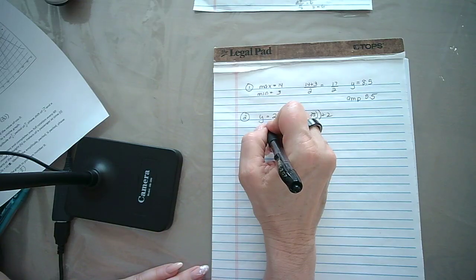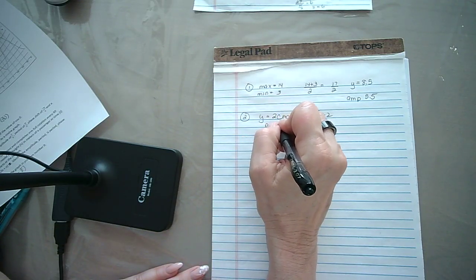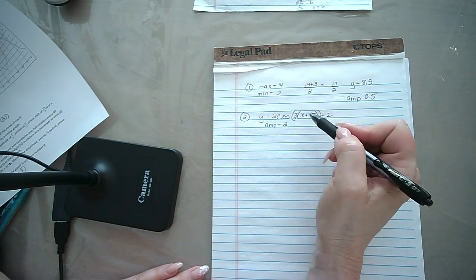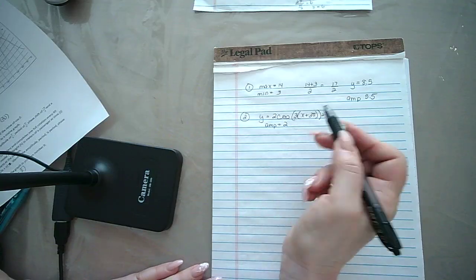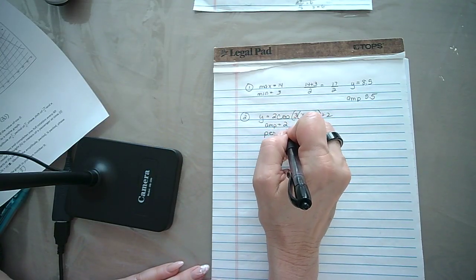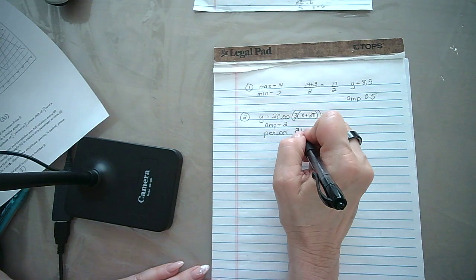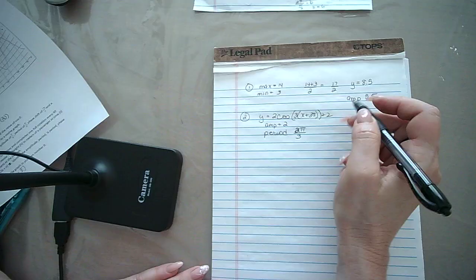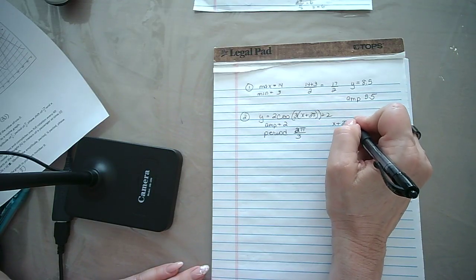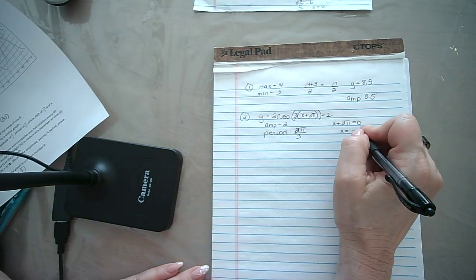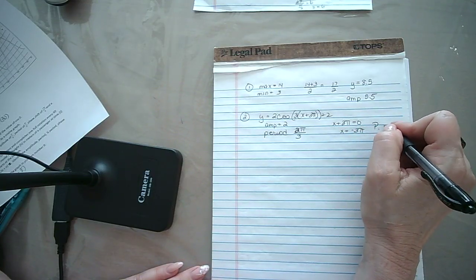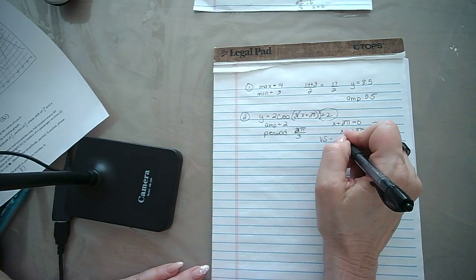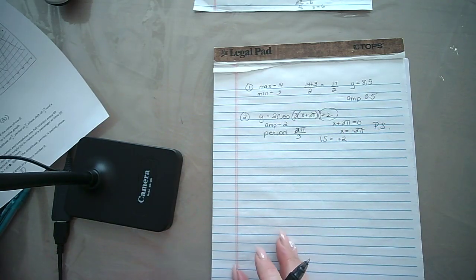So it says to state the amp. So the amp is 2. It says state the period. I didn't see the 3 on my original when I was doing the answer key, so I just said there was a 1 there. But now I see that there's a 3 there, so the period is 2 pi over 3. Phase shift. The phase shift is, we're just going to take this, x plus 3 pi, set it equal to 0. So x equals negative 3 pi. So that's the phase shift. And the vertical shift is just up 2. So plus 2. So just make sure you correct that on the original.